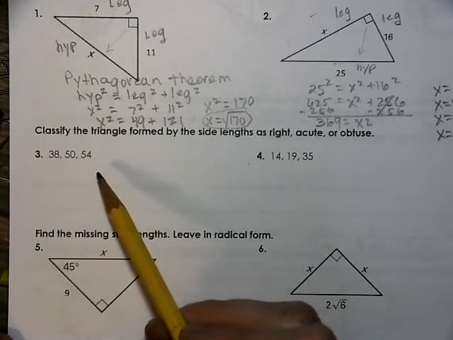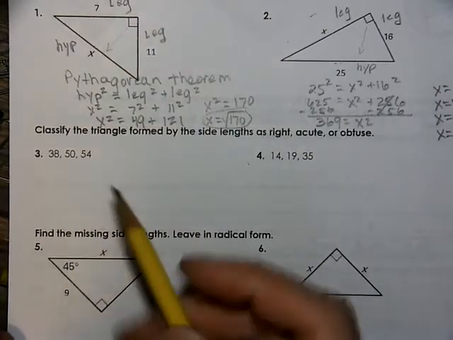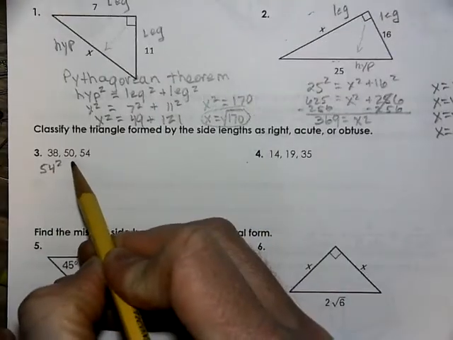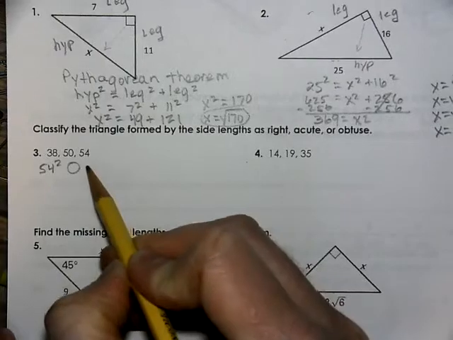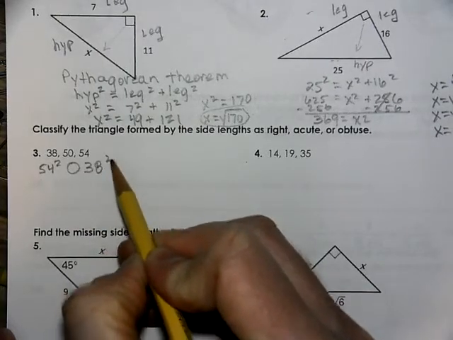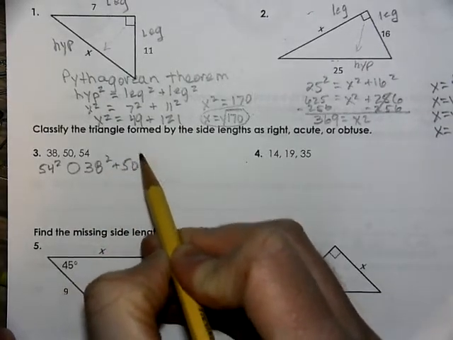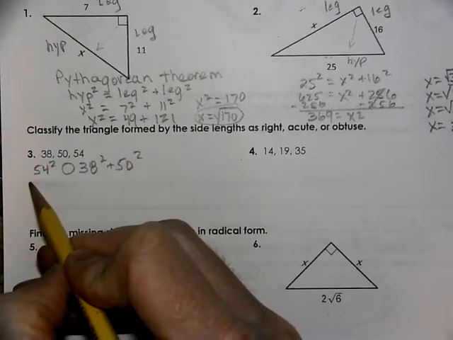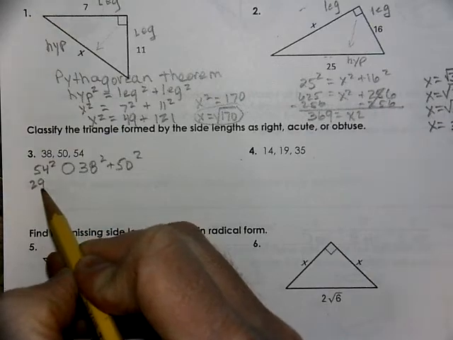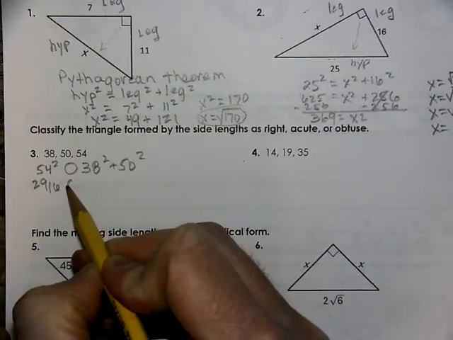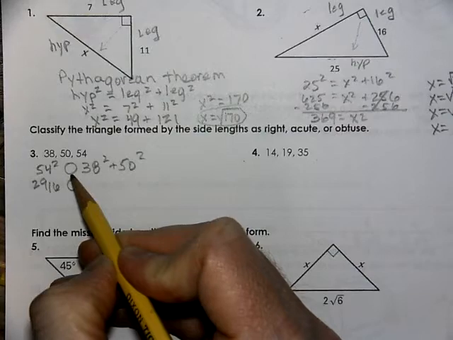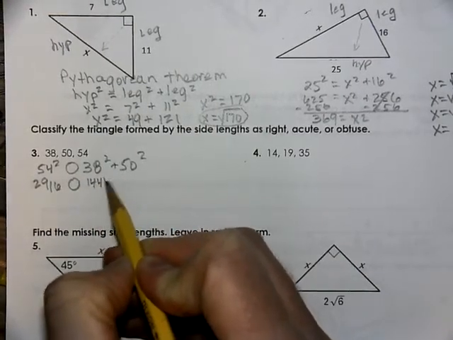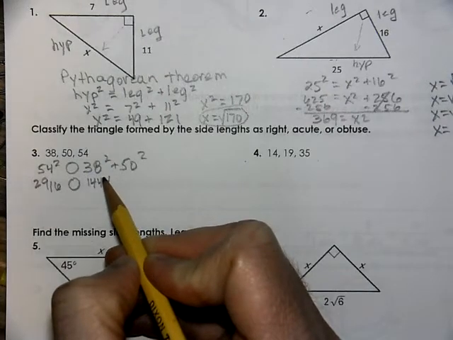Second of all, what size triangle does it make? So we take the largest side, squared, and we're going to compare that with the two other sides. So 54 squared is our 2,916, and we're going to compare that with 38 squared and our 50 squared.